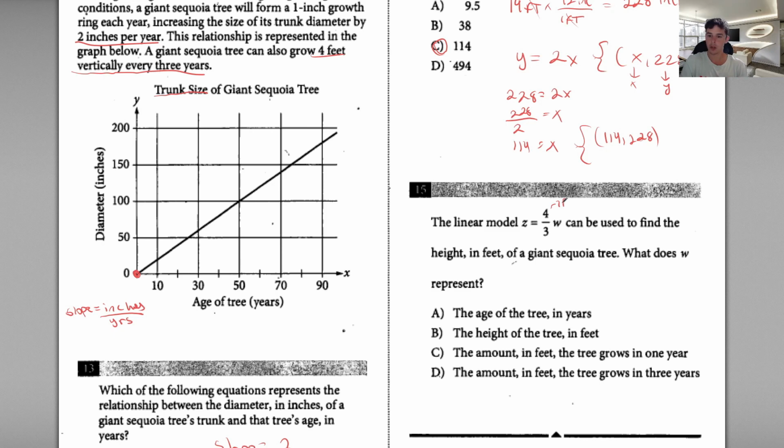So this is for feet per 3 years. It means that every 3 years it grows 4 feet. So rise over run. The years are independent and the feet is dependent on the years. W can be used to find the height in feet of a giant sequoia tree. What does W represent? So Z is trying to find the height. So Z is height in feet. Okay.